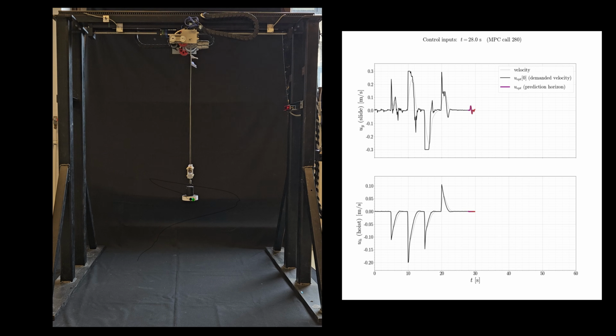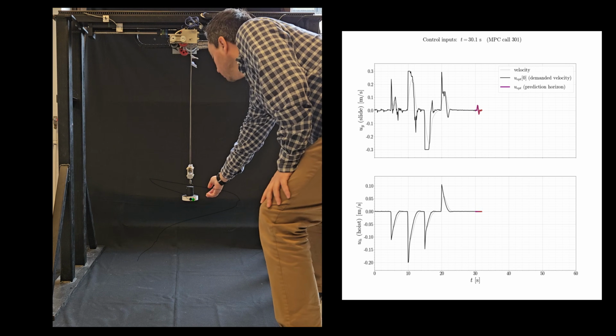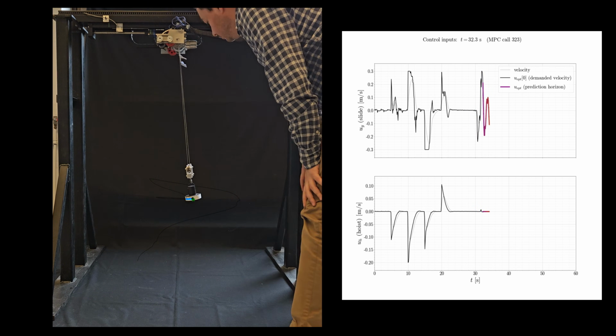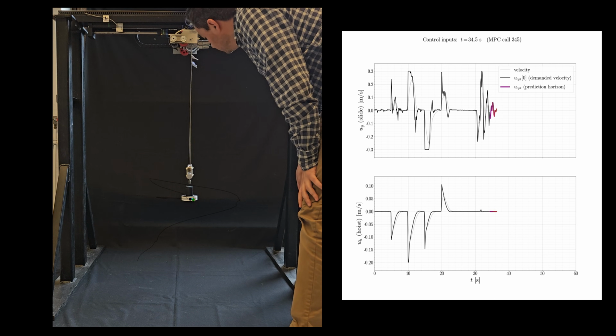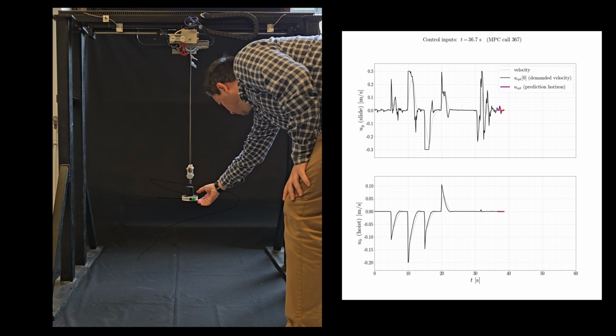Now let's manually disturb the payload and see what happens. As soon as the controller detects the sway, it responds and steers the payload back to a stable position.